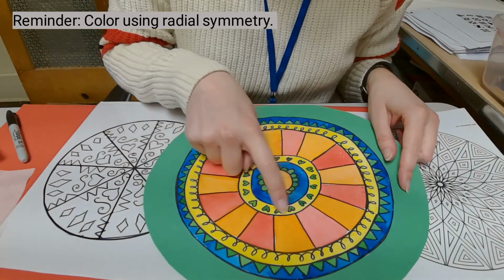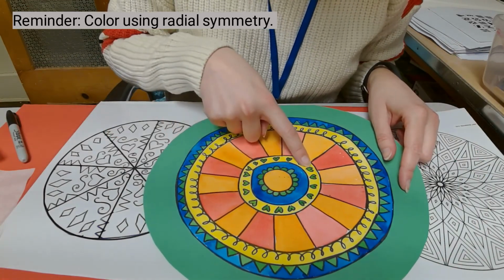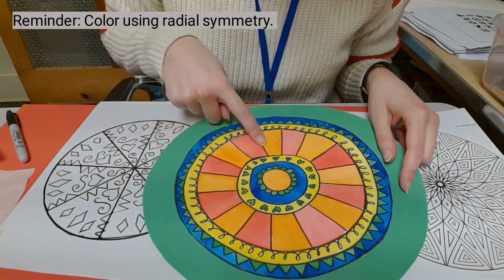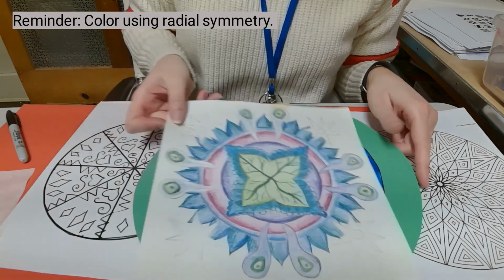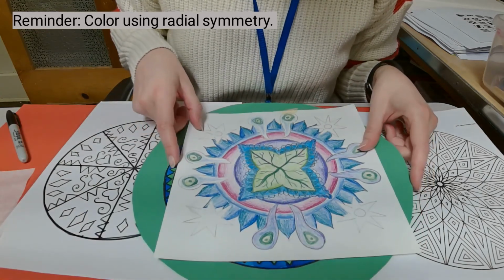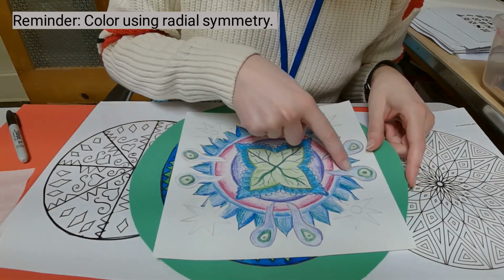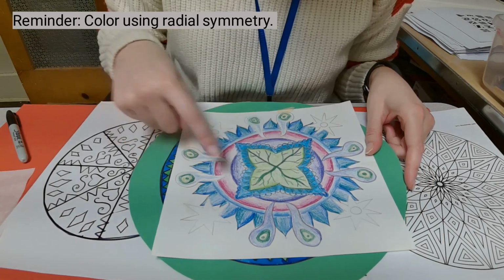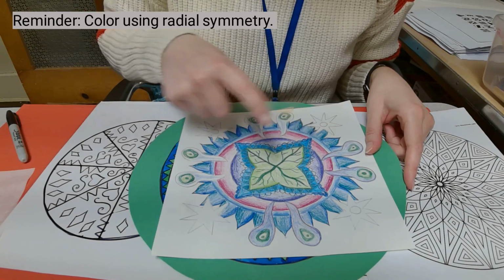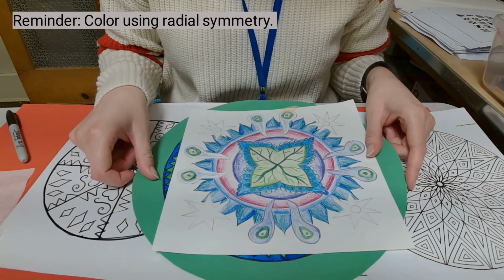So notice in my designs, all my hearts are green. I have an alternating pattern of red and orange all the way around. If I look at my other radial example, all of my little organic shapes are purple and blue, and then with green in the middle. You want to keep it consistent so you keep with the theme of radial symmetry.